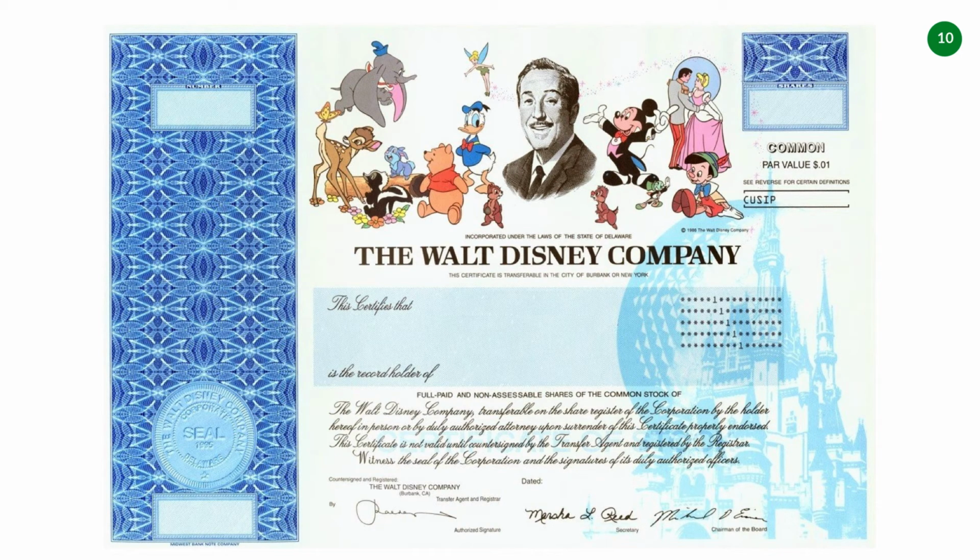All right, so here's a share of stock. This is Disney. Share of stock, so we're going to point out a couple of things here. It's a common stock, so it represents the normal ownership of the business. It has par value in the upper right. Par value is 1 penny. It's common stock and has all sorts of things.